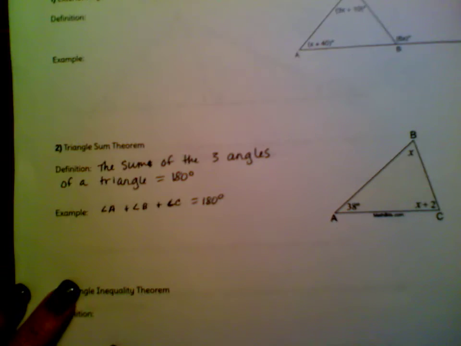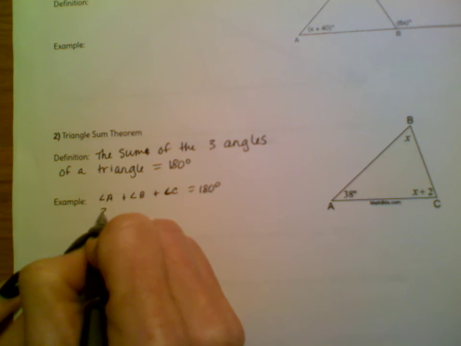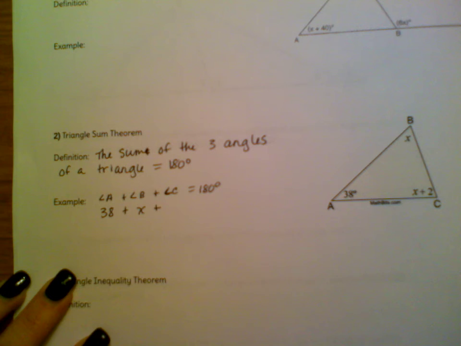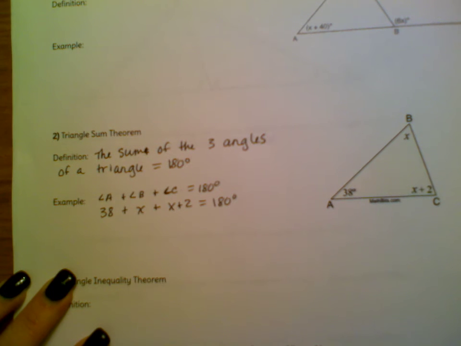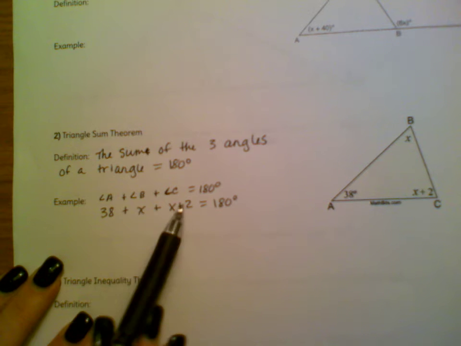So I'm kind of using all the algebra that we know. We're just going to substitute. Angle A is 38 degrees. Angle B just says x, plus angle C says x plus 2. I know all of that has to equal 180 degrees. I'm not ready to throw the railroad tracks on because there's work to be done over here.